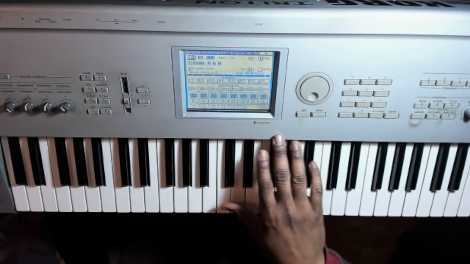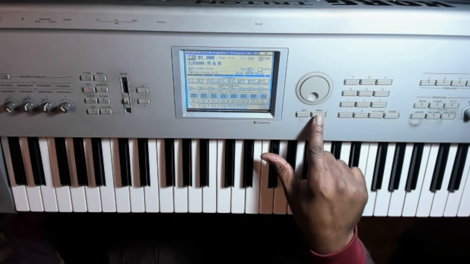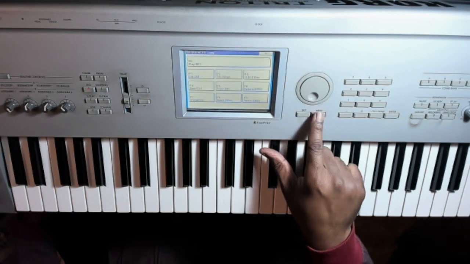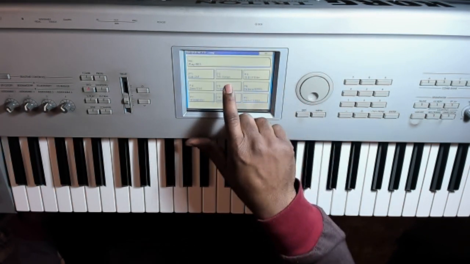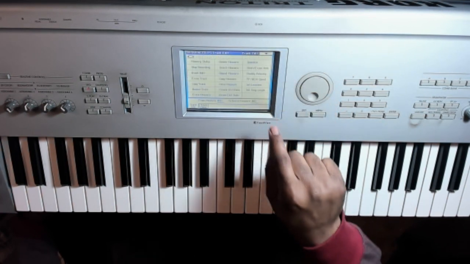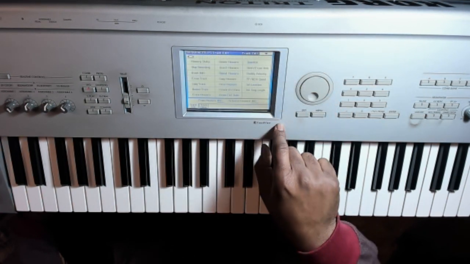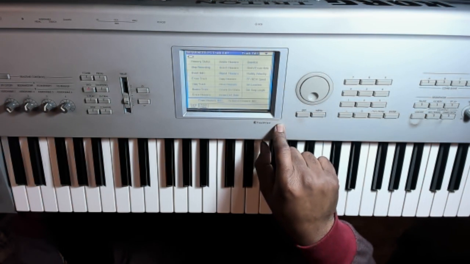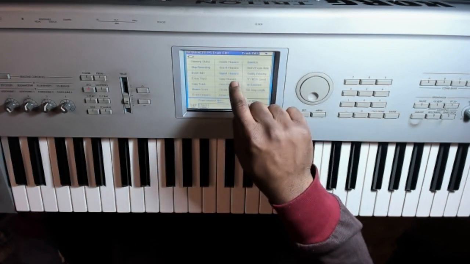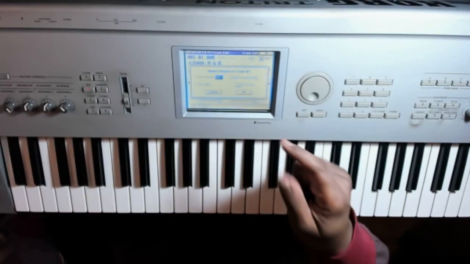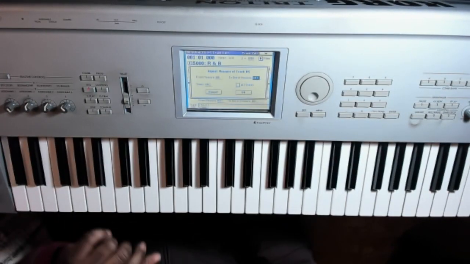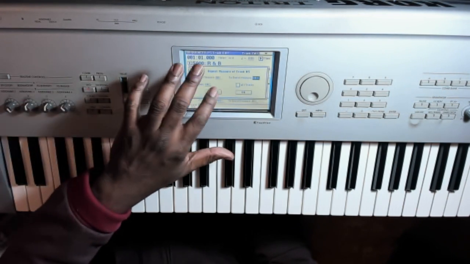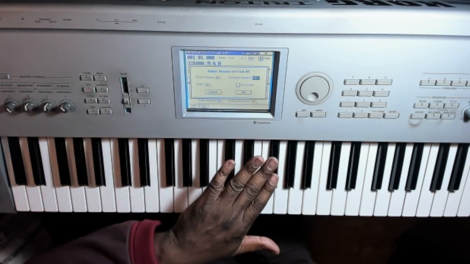Let me show you how to copy. So again, menu. Menu is where everything is. We're going to track edit. Hit the tab at the top right, and let's do copy measure. Or you could do repeat measure, it depends. Let's do repeat measure. So 1 to 4, just set it from measure 1 to measure 4 like I did.